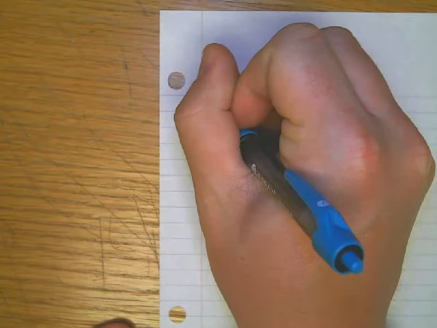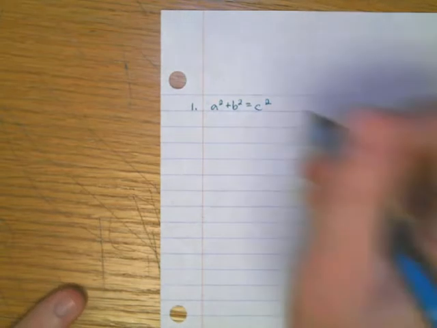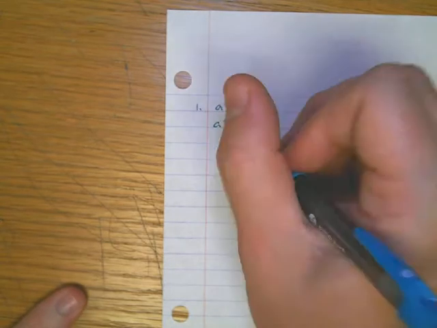Okay, let's start with section 2. We have right triangles and we have trigonometry. So, numbers 1 and 2 are just some simple Pythagorean theorem problems. So, of course, our Pythagorean theorem is a squared plus b squared equals c squared. They give us a equals 8, and they give us c equals 11.